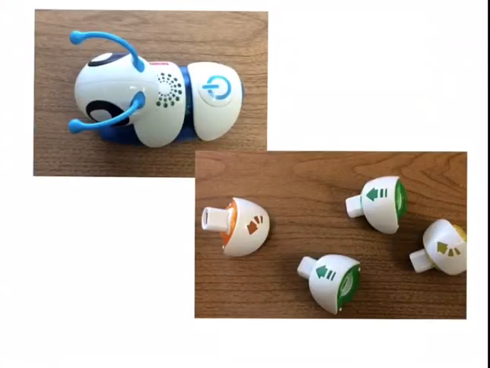Here's a closer look at Codapillar and his parts. You can see there's go forward, turn right, turn left, and there are other segments that are available as well. Turn 90 degrees, turn 180 degrees, etc. Here's Codapillar in action.